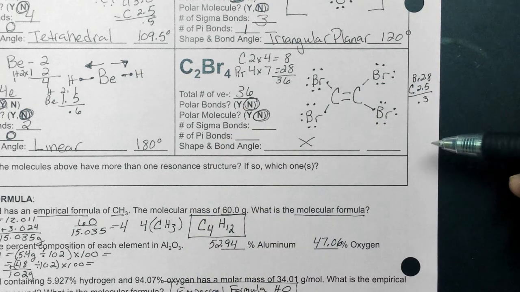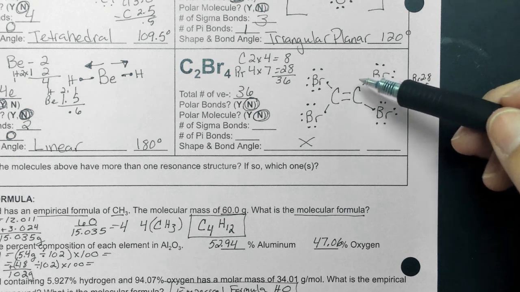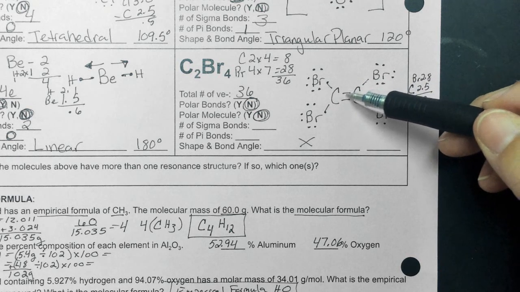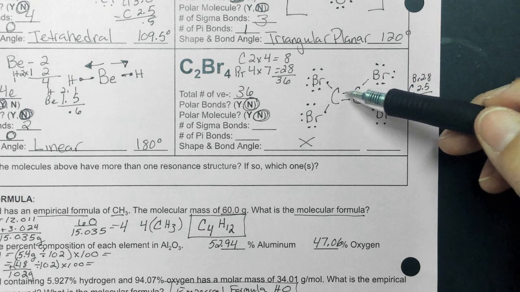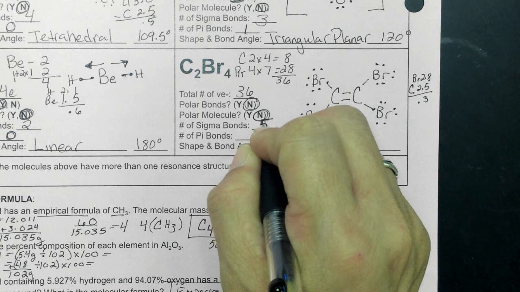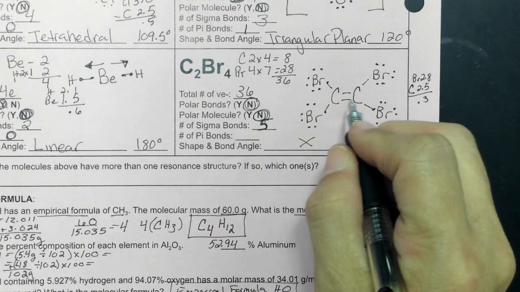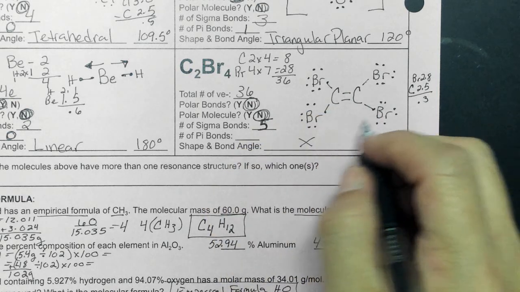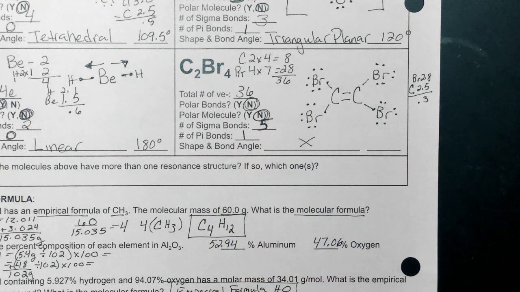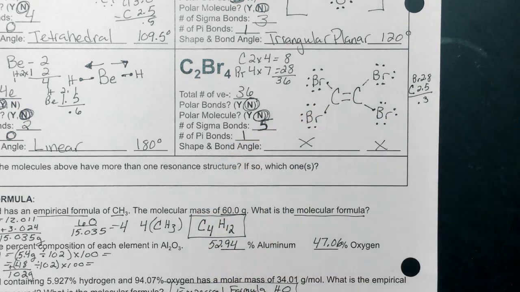And if we look, this one's going to be a little tricky. So I've got 1, 2, 3, 4 single bonds, and then this first one right here is also going to be a sigma, so there's going to be 5 sigma. And this second bond that's within these double bonds, that's going to be our 1 pi bond. And we're not going to worry about those either.